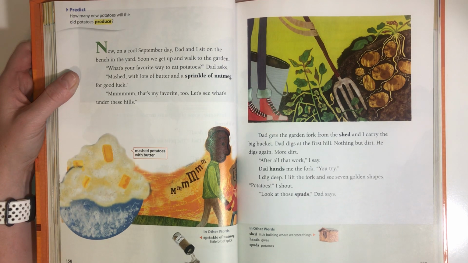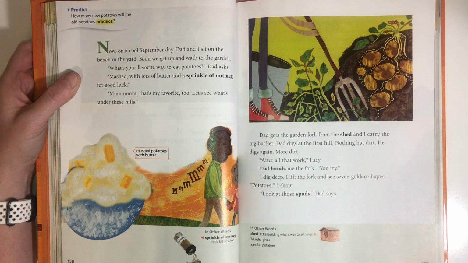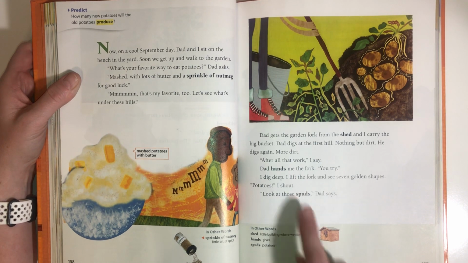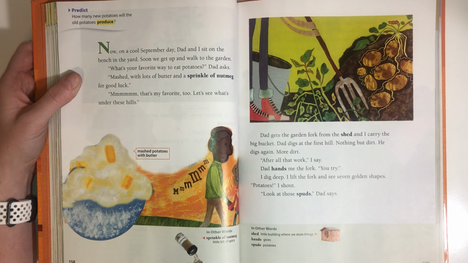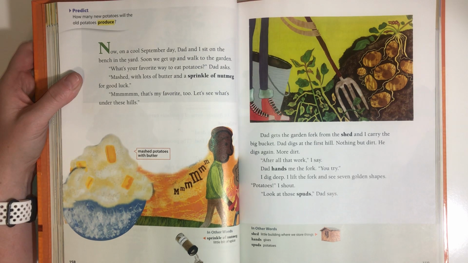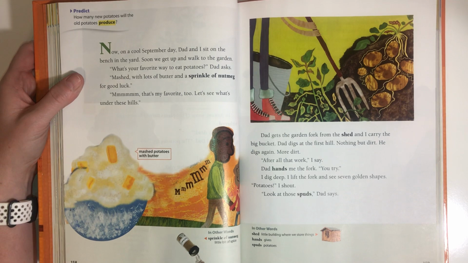That's my favorite too. Let's see what's under these hills. Dad gets the garden fork from the shed, or the little building where you store things. You might have a shed in your backyard. So Dad gets a garden fork from the shed and I carry the big bucket. Dad digs at the first hill. Nothing but dirt. He digs again. More dirt. After all that work, I say.